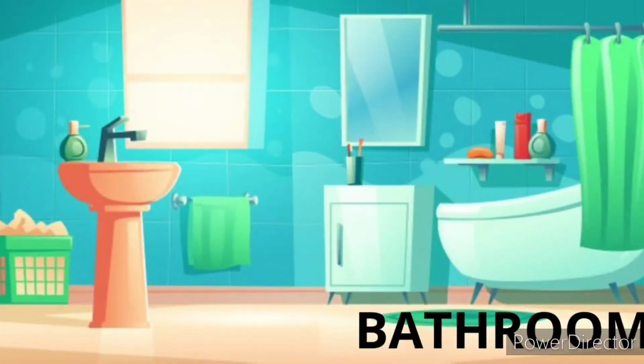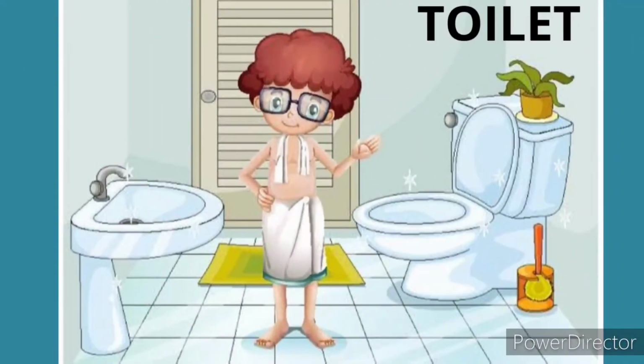Another room we'll be looking at is the bathroom. The bathroom is a room in a house where people take their bath. As the name implies, it is where people take their bath. Toilet. The toilet is a room in a house where people defecate and urinate.